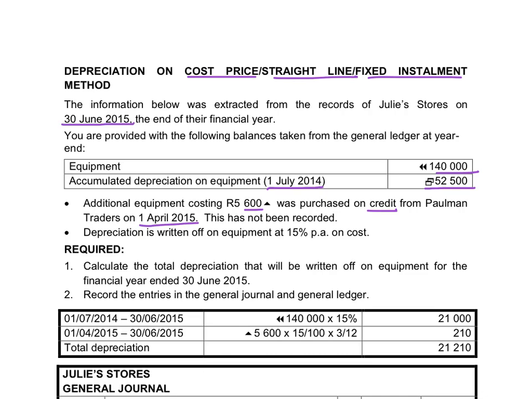So it means it's not included in the 140,000. Therefore, the 140,000 will be your opening balance. So you will indicate that on the 1st of July you start with 140,000 and on the 1st of April you buy additional 5,600. Depreciation is written off at 15% on cost.